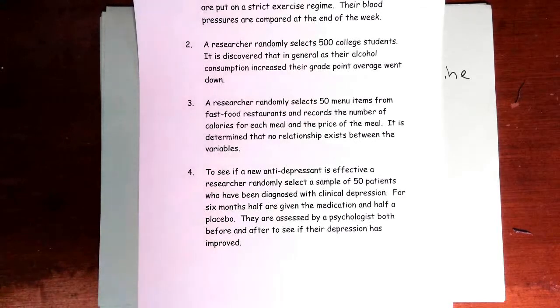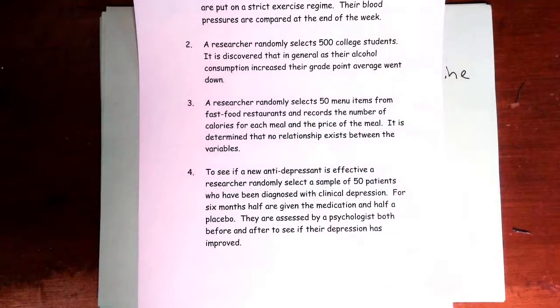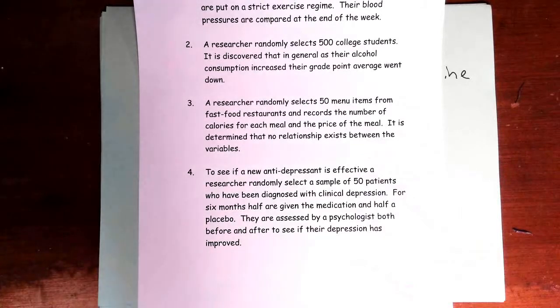You're just asking them to assess, because you don't want their state of mind to affect it. You don't want them to think, oh, I'm assessing those that are taking this medicine, so they must not be as depressed, because that could have an effect on what sort of score they give the people. Okay.